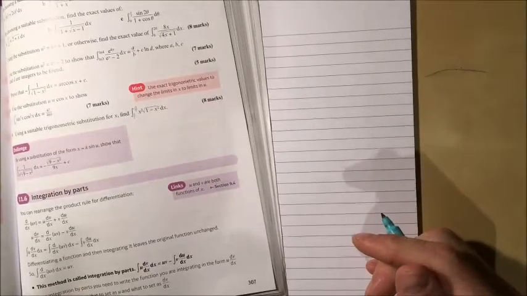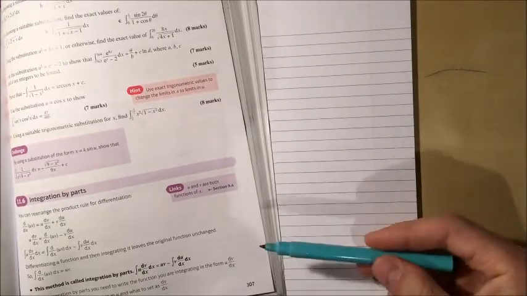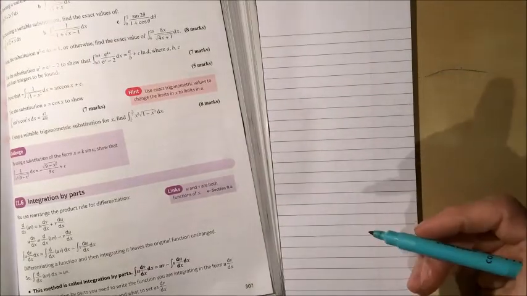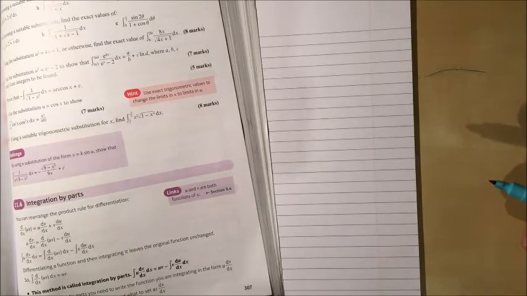Okay, 11.6 and integration by parts. Now, in earlier videos we've said, well, we don't have a product rule for integration. Wouldn't it be nice if we had a product rule for integration?